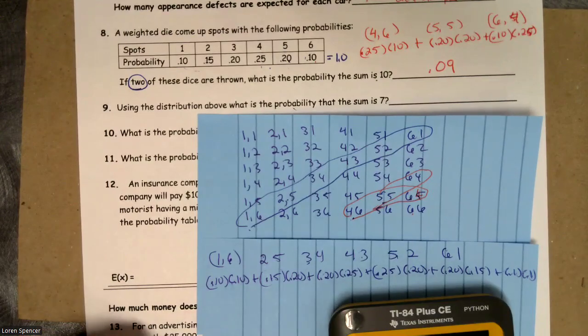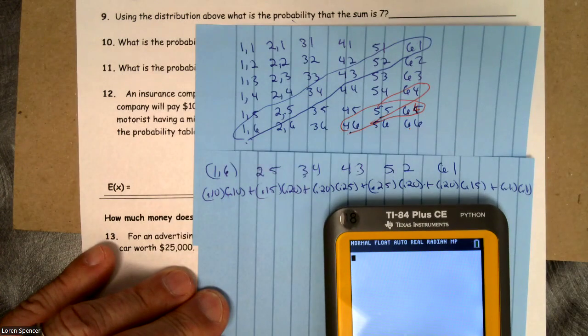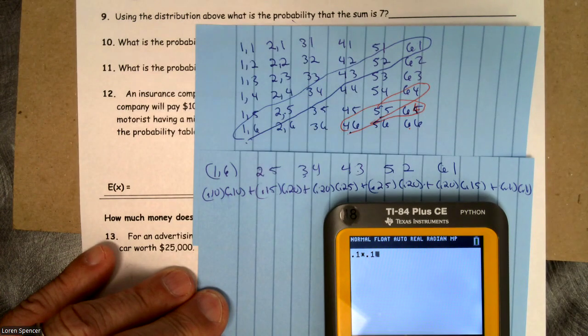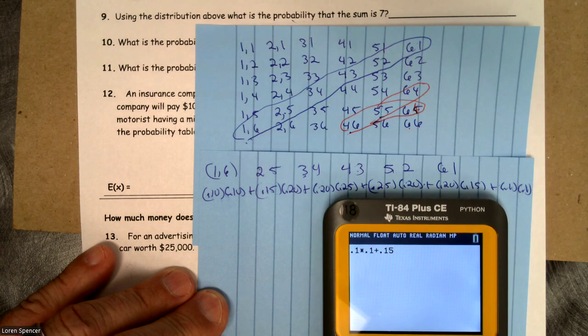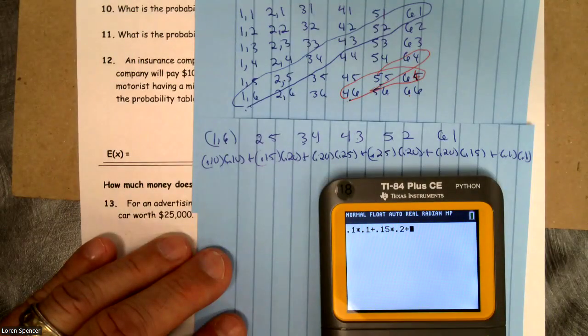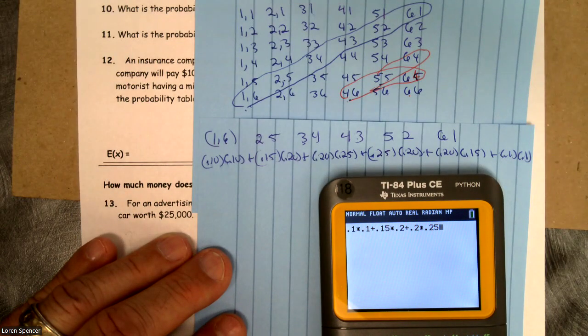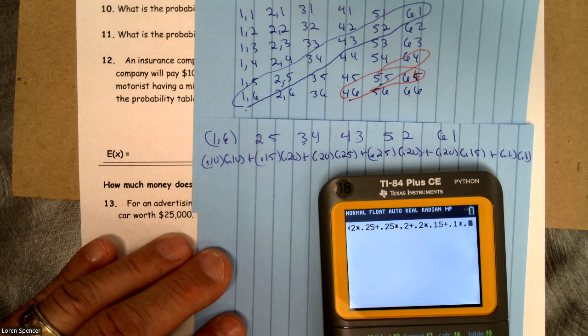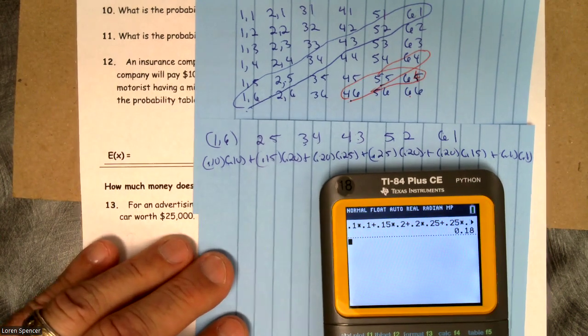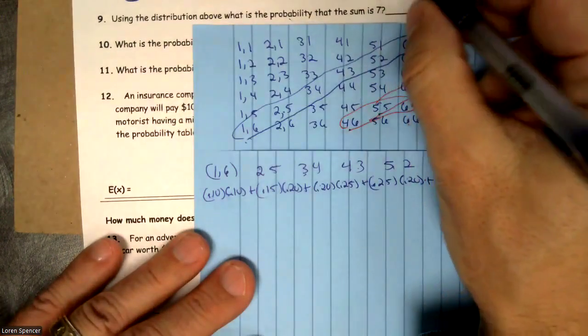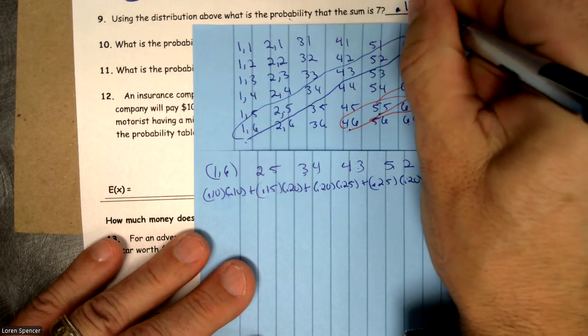So once again, no good way to put that in there. So we're going to have to be careful with it and go 0.1 times 0.1 plus 0.15 times 0.2 plus 0.2 times 0.25 plus 0.25 times 0.2 plus 0.2 times 0.15 plus 0.1 times 0.1. And I end up getting 0.18. So the probability that the sum is 8 is 0.18.